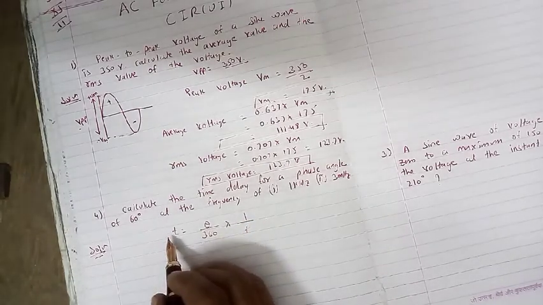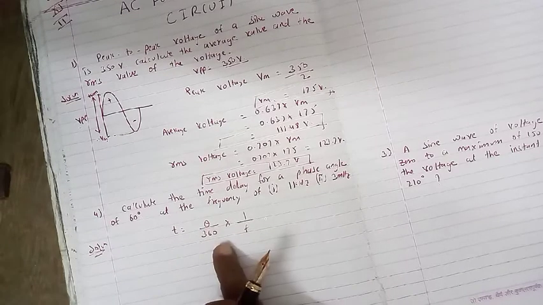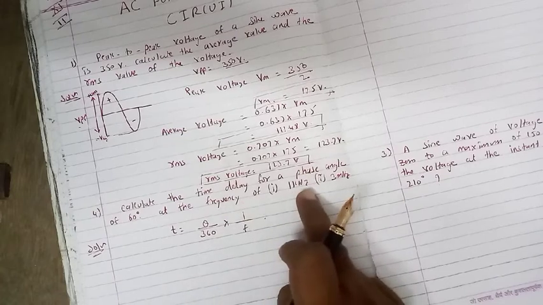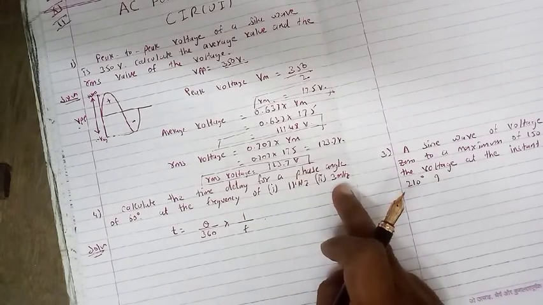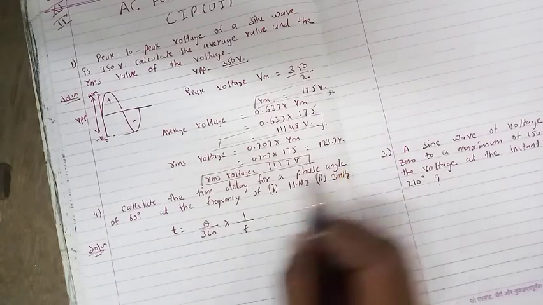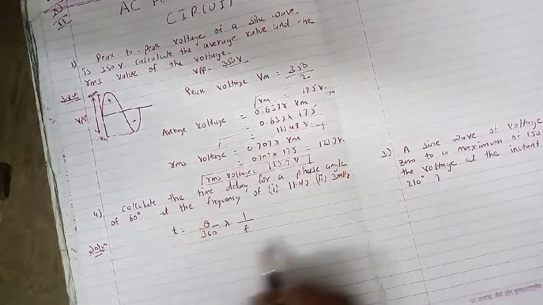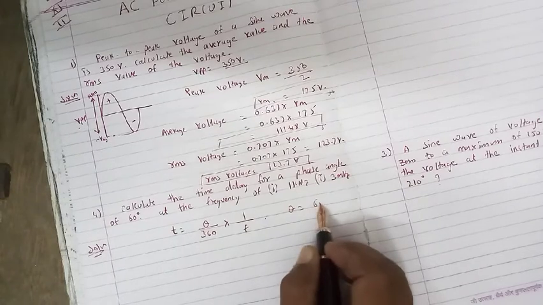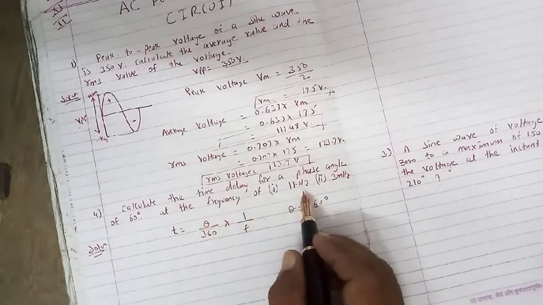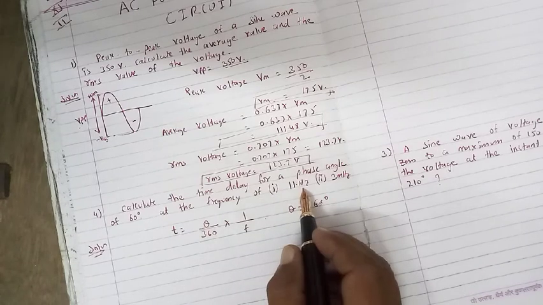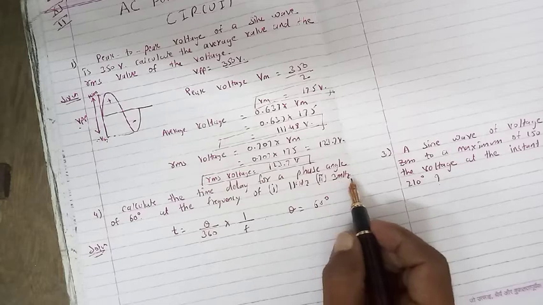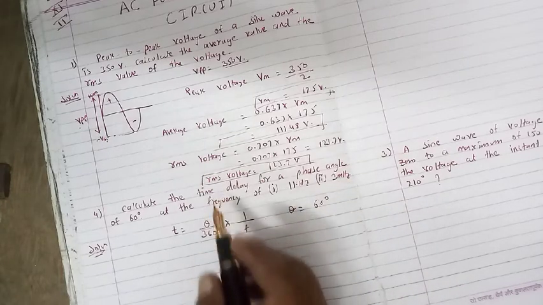From this one formula you are able to find the time delay for the phase angle of 60 degree at frequencies of 1 kilohertz and 3 megahertz. This theta has been assigned as 60 degree. For the 1 kilohertz frequency you have to calculate the time delay, and for 3 megahertz you also have to calculate the time delay.